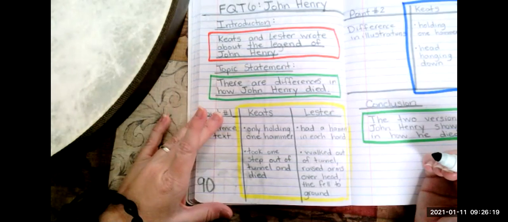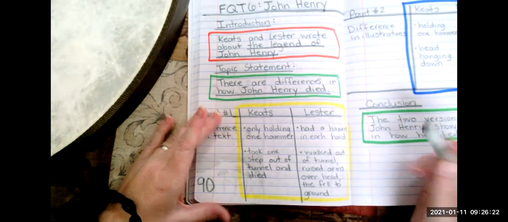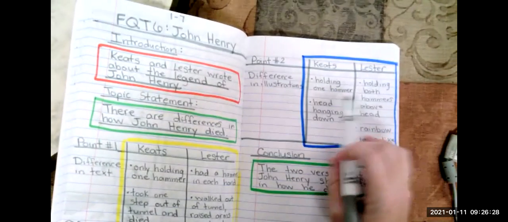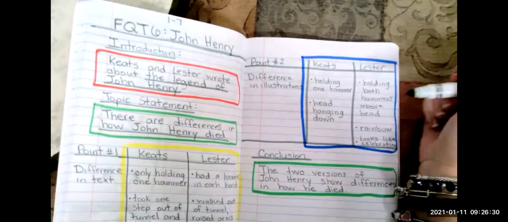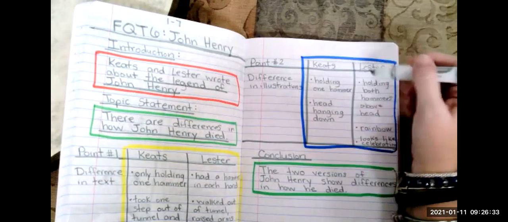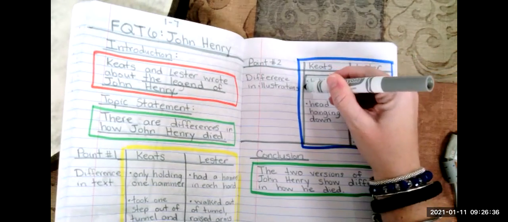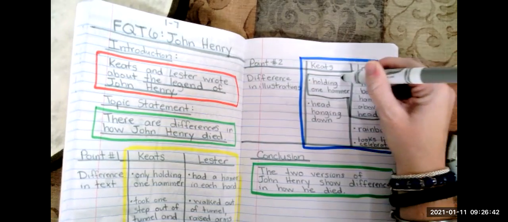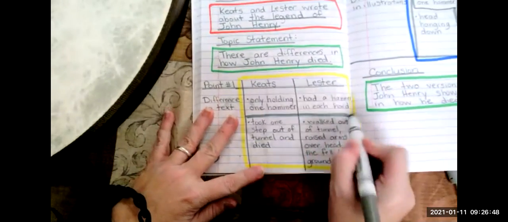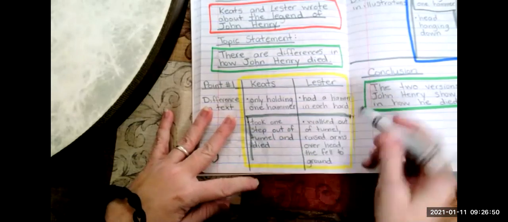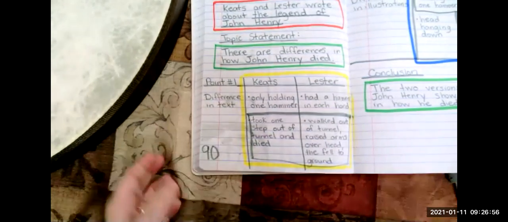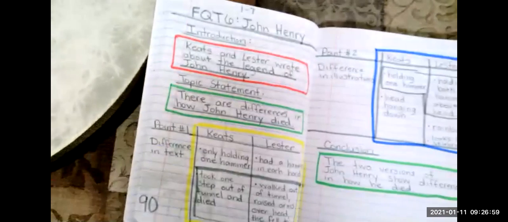So I think, because if I look over here on my illustration points, it talks about the hammer in my illustrations also. So I think I'm going to do this one for the illustrations. I'm going to talk about how he was holding hammers for the illustration point, but I want to talk about this one for my other point. Okay, so I'm going to mark those. I'm going to put a box around those to say that these are the ones that I'm going to talk about in my writing.